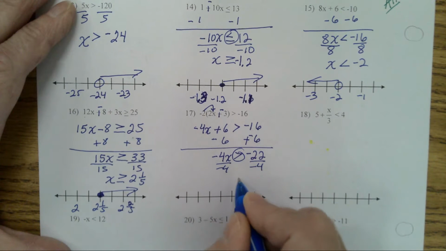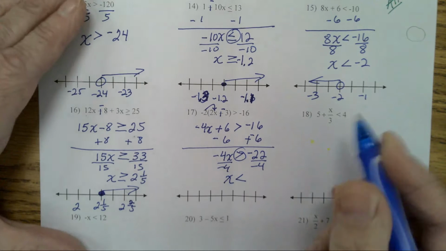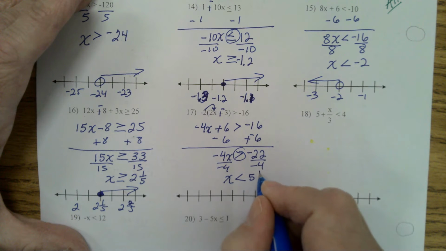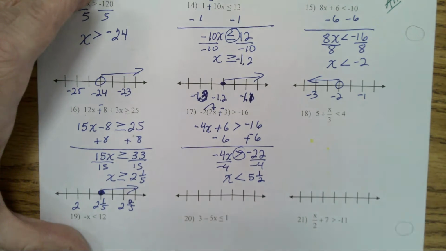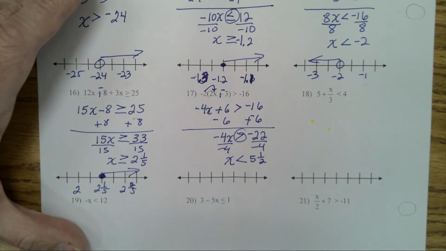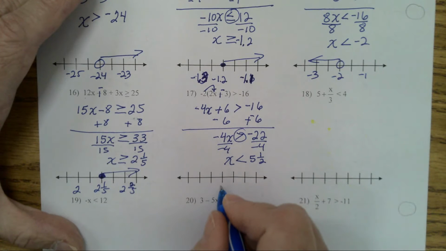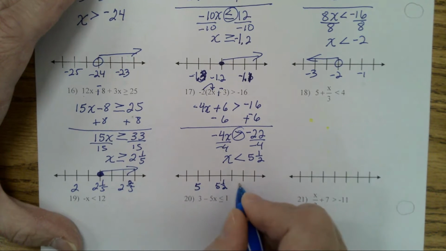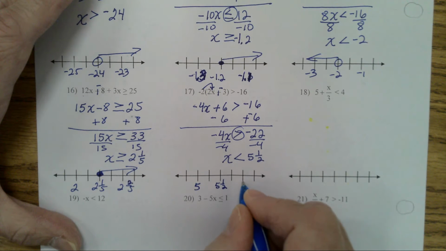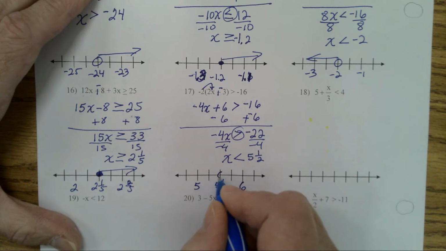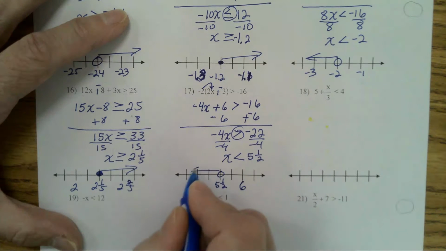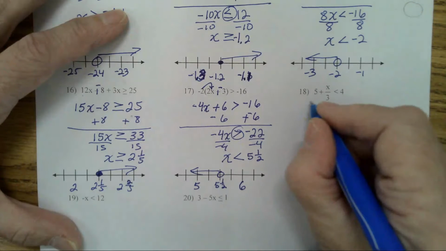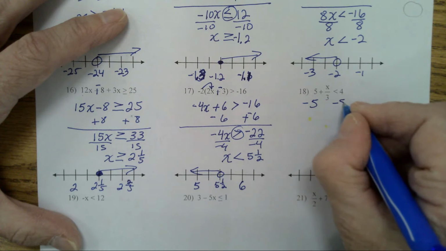Flip your inequality sign. X is less than 5.5. Did you get that for that problem? Okay, so 5 1/2 is in between a 5 and a 6. Open circle going to the left. Any questions on that?